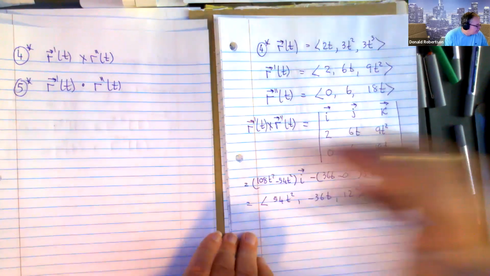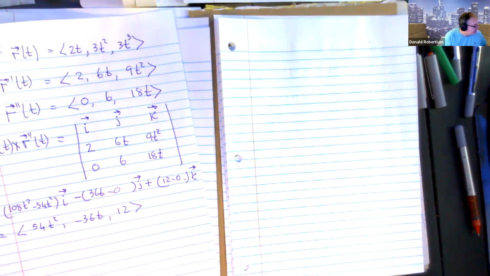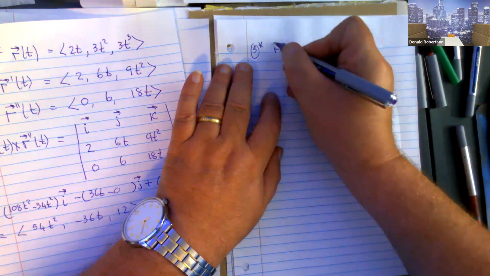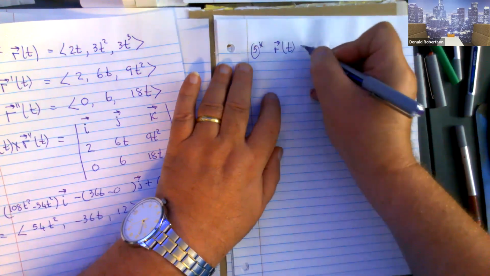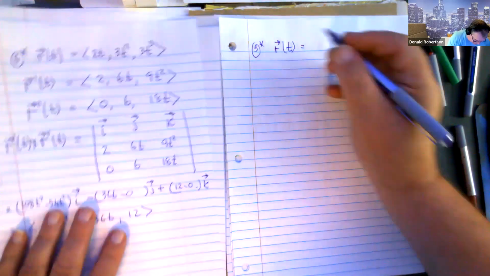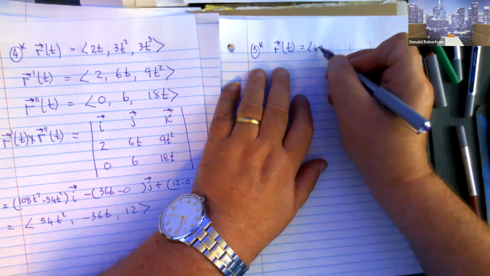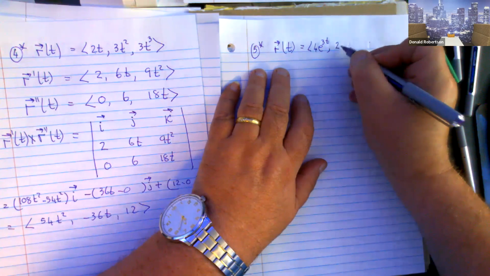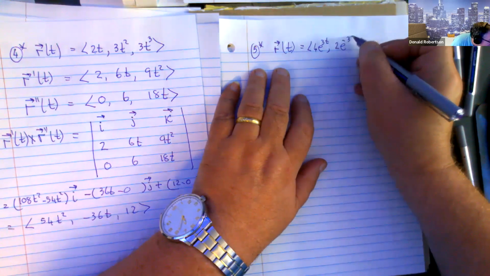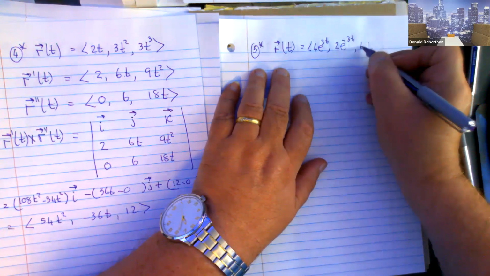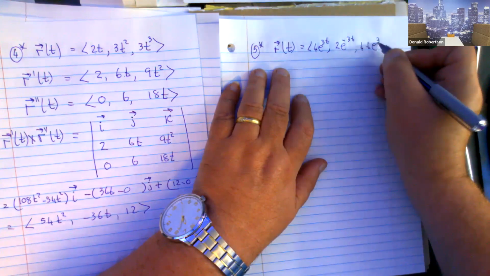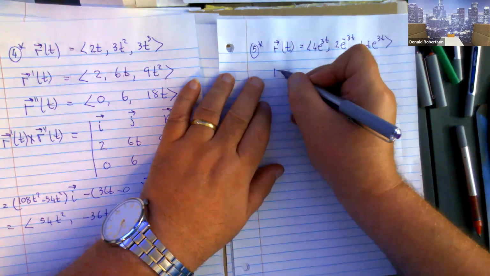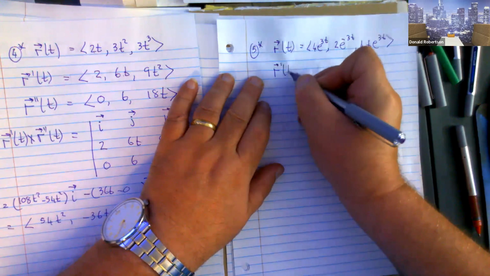Let's do a dot product, which is a version of question 5 then. In question 5, my version of the space curve is 4e to the 3t, 2e to the negative 3t, and finally 4t e to the 3t. Find the first derivative.